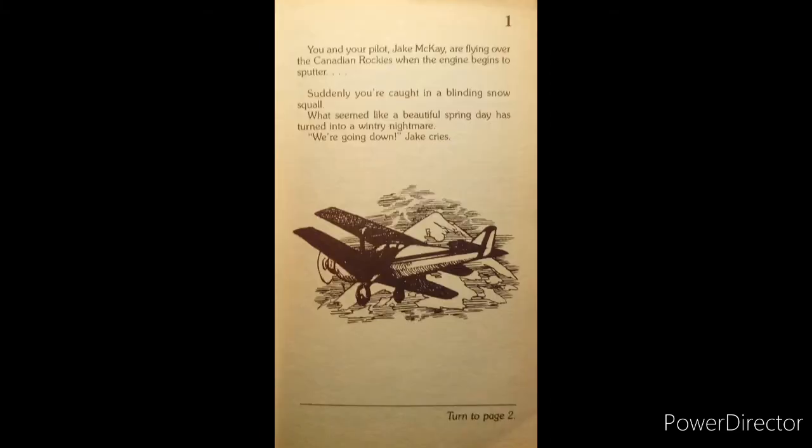You and your pilot, Jake McKay, are flying over the Canadian Rockies when the engine begins to sputter. Suddenly, you've been caught in a blinding snow squall. What seemed like a beautiful spring day has turned into a wintry nightmare. "We're going down," Jake cries. And it says at the bottom, turn to page 2, so you don't need to click on a timestamp for that, because page 2 is the next page.